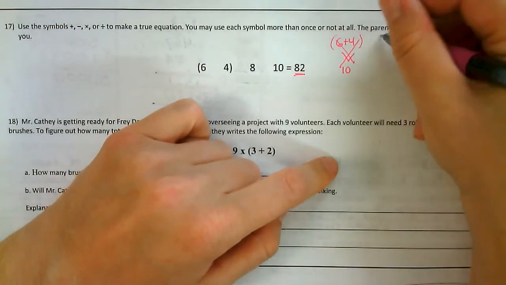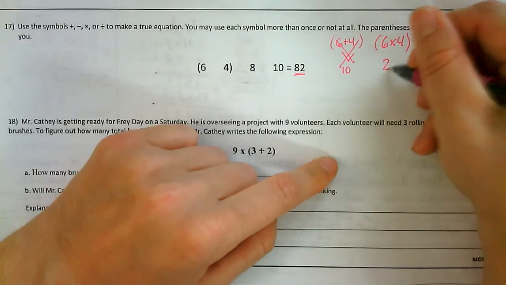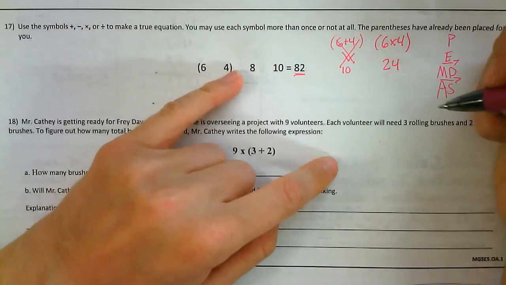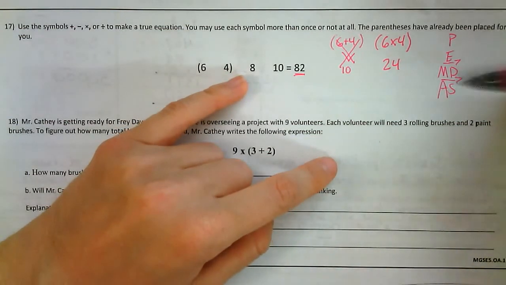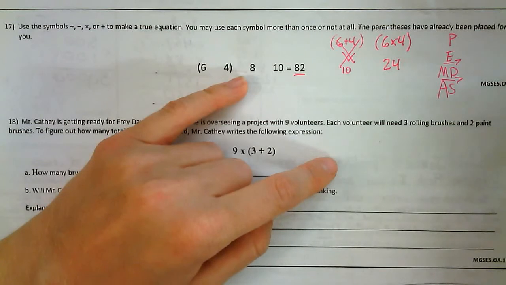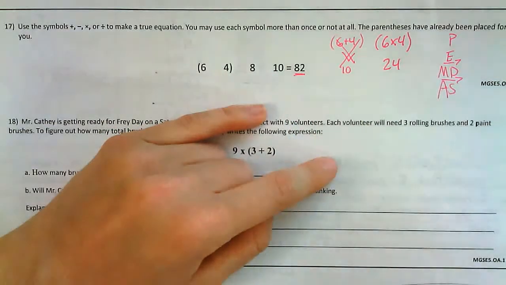All right, what about 6 times 4? If I did 6 times 4 first, that's going to give me 24. So now let's see. 24 times 8, that's way too big. 24 plus 8 would be 32.